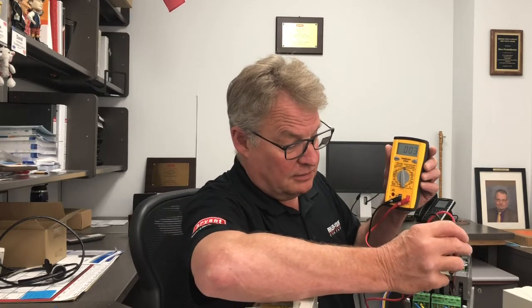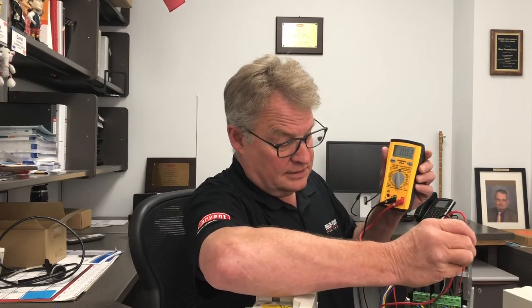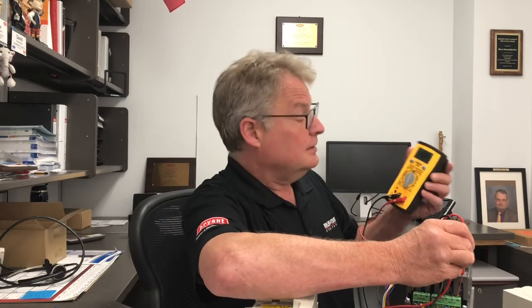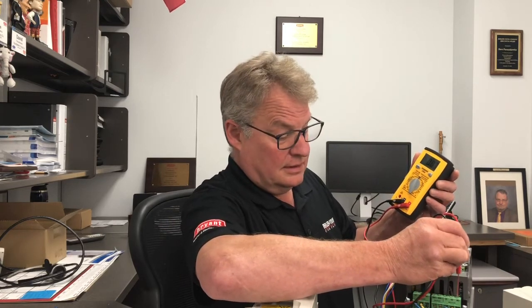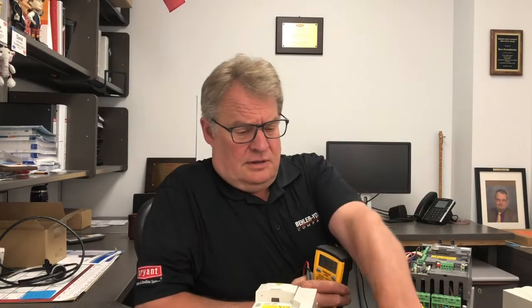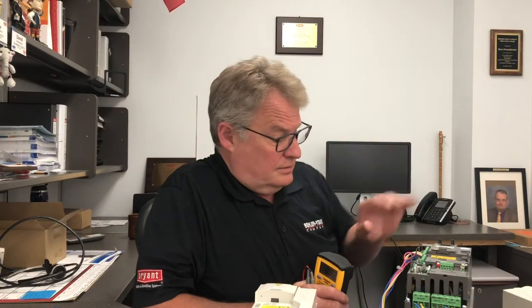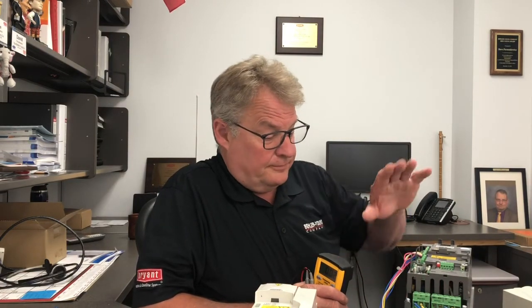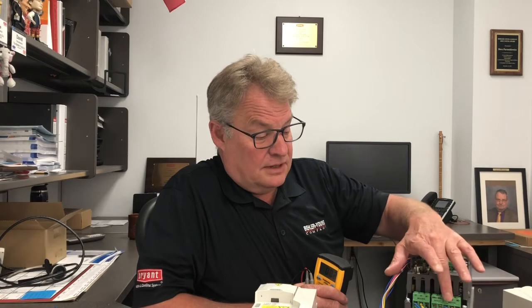Same thing. In this case, L1 to L2, I have nothing. L1, L3, I have nothing. L2, L3, I have nothing. So if I had a relay closure, meaning I had an input here, I have line voltage coming in, I have no line voltage coming out, the drive is the problem.